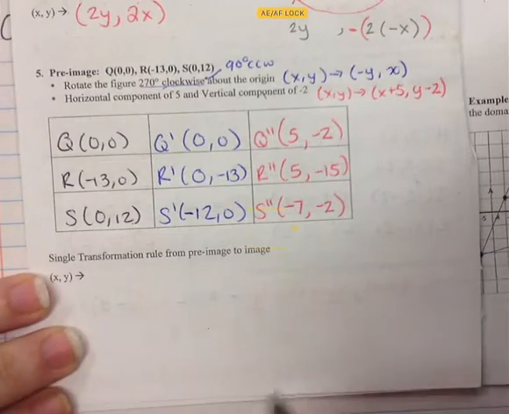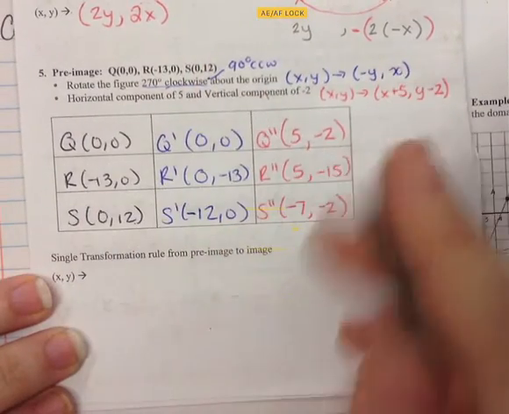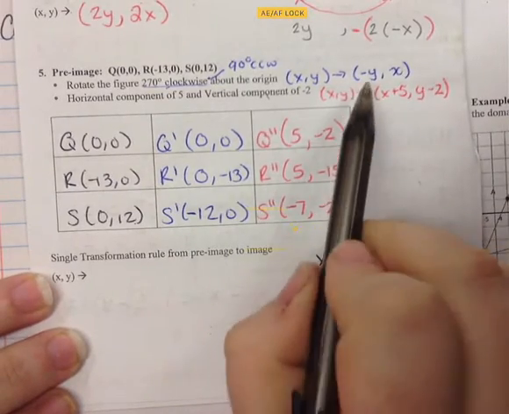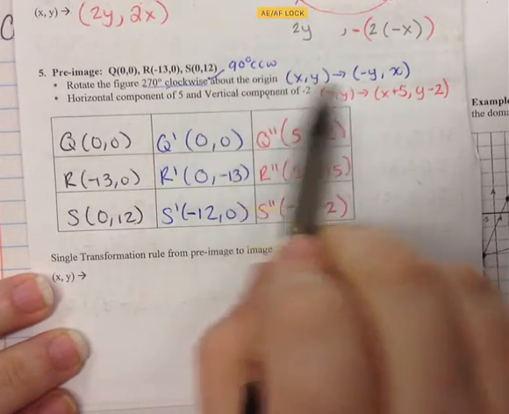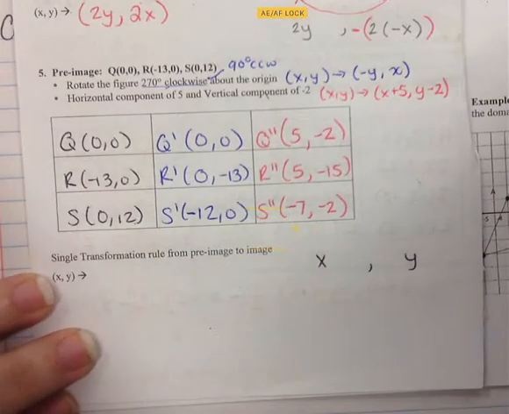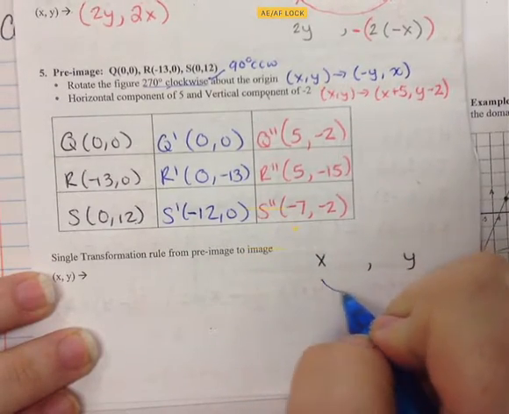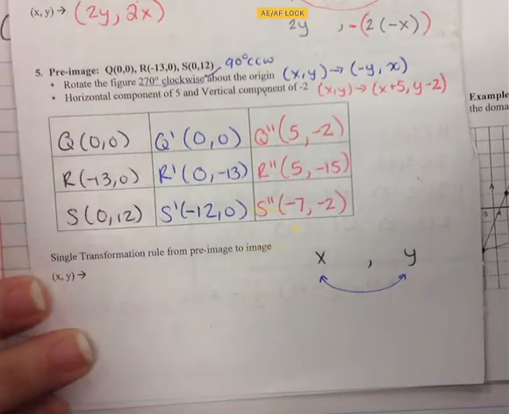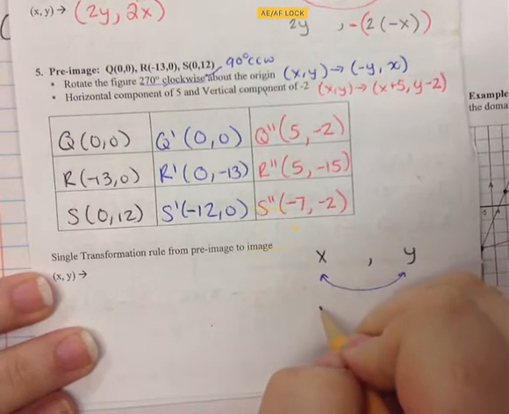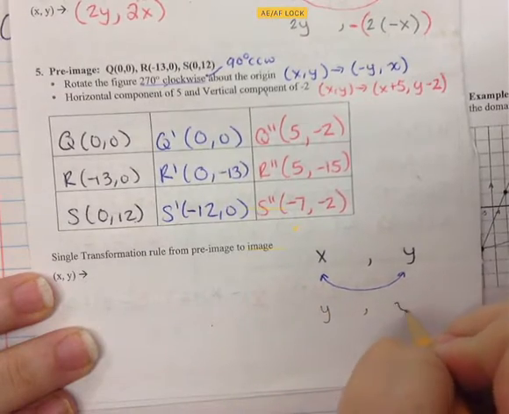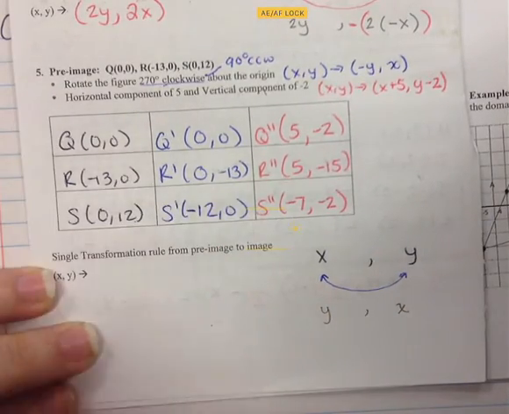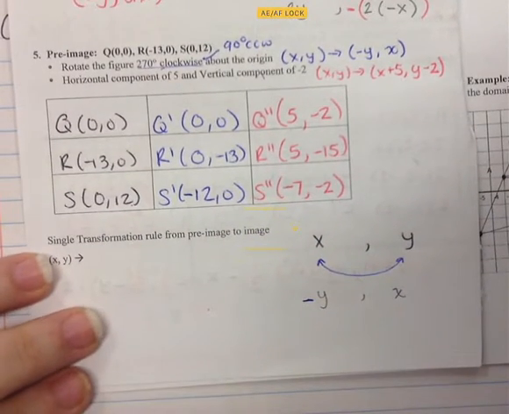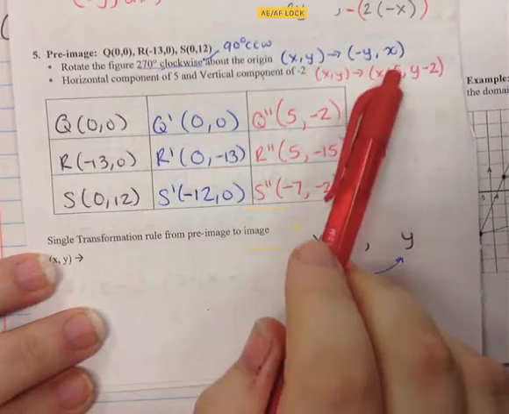Now to write the rule, we're going to use all this again. So we have our x, comma, and then we have our y. The first thing we have to do, since it's in the blue, is flip them first. So I'll do my flip. Almost looks like a smiley face. So I have my y, comma, x. Then I can negate my y value. So I just put the negative on there.